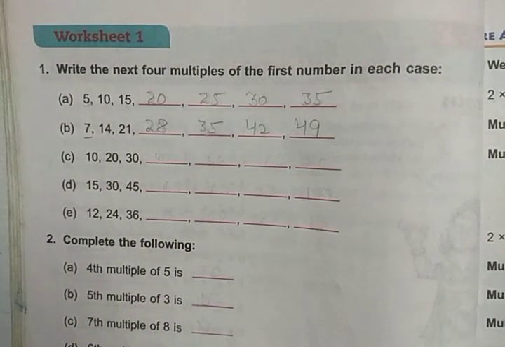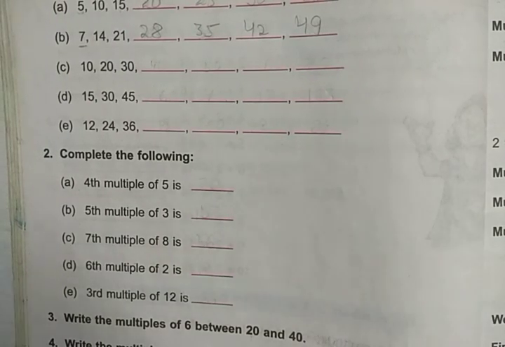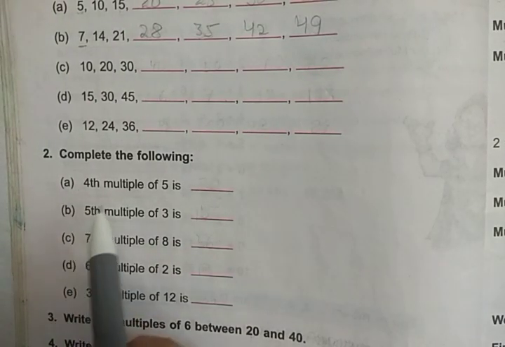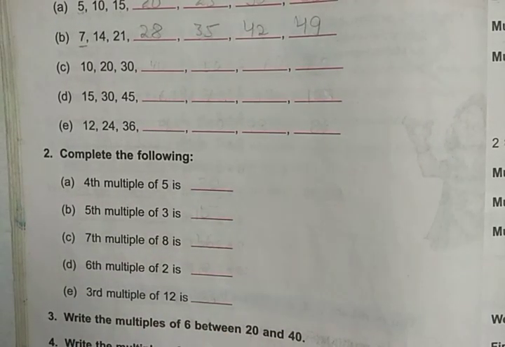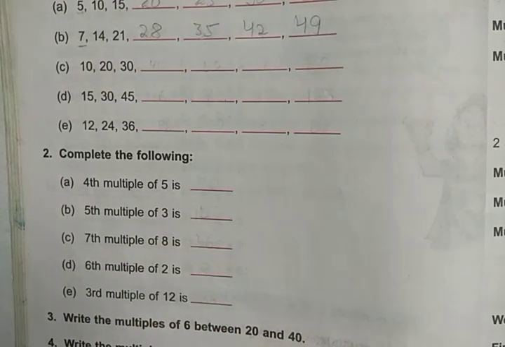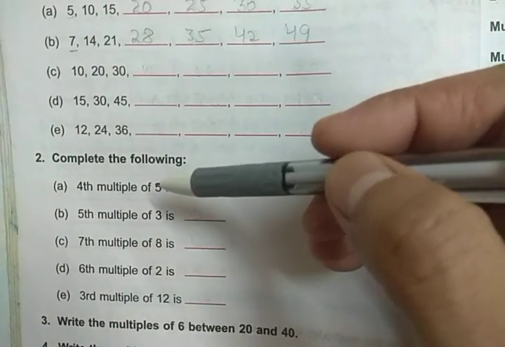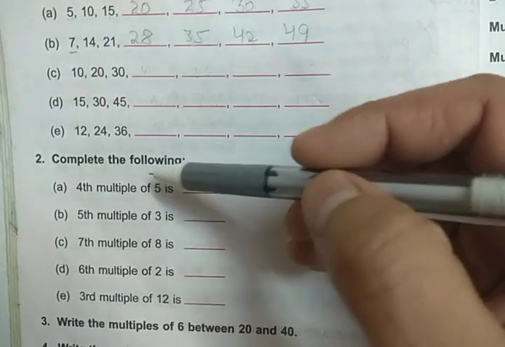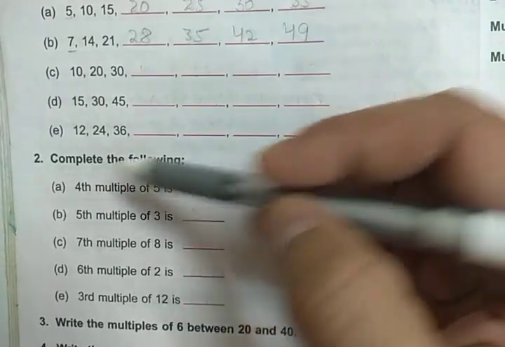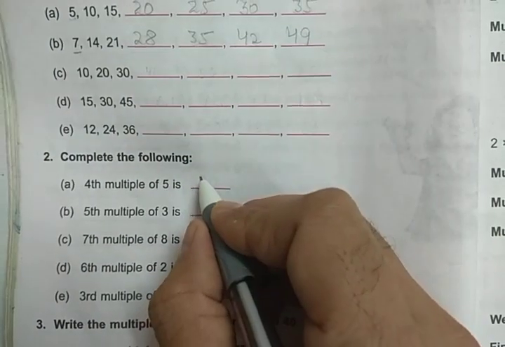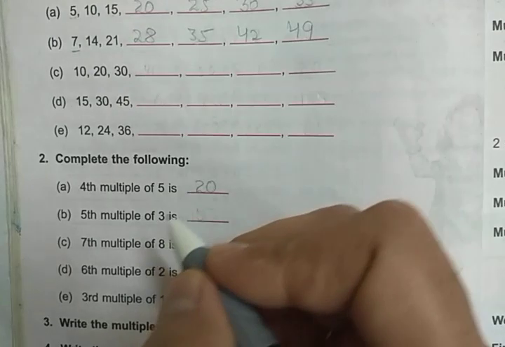Now move to the next question. Complete the following. Here you have to write the fourth multiple of 5. That means you have to recite the table of 5. So fourth multiple of 5, that means you have to multiply 5 and 4. So 5 4s are 20. So the fourth multiple of 5 is 20.